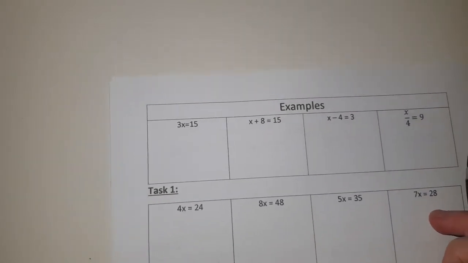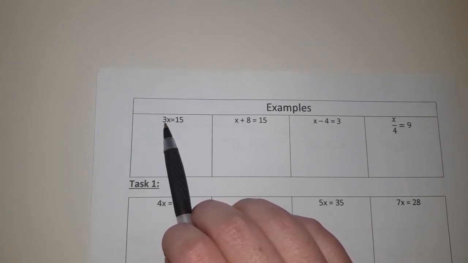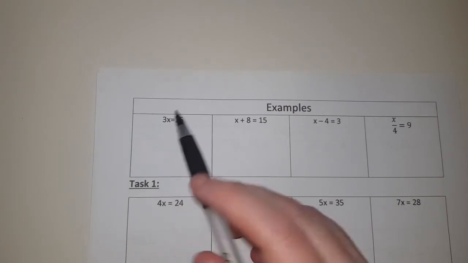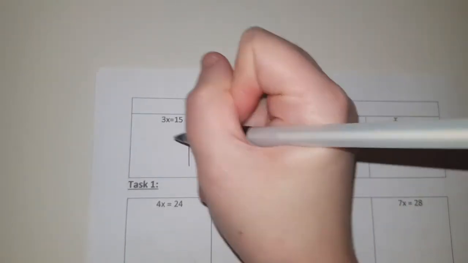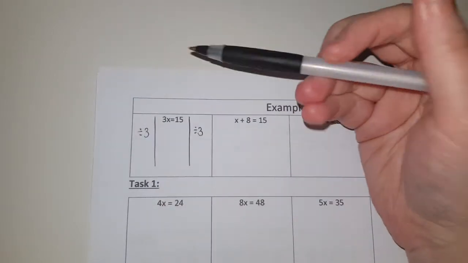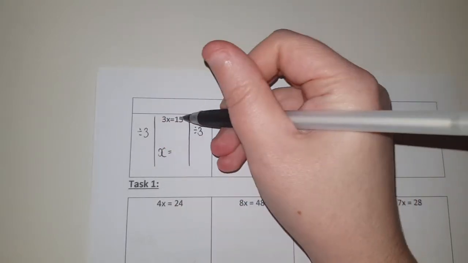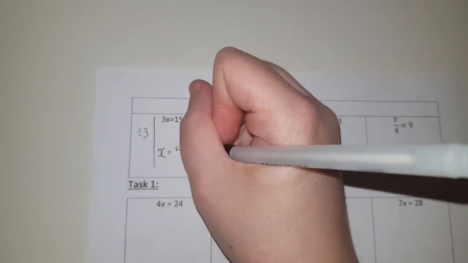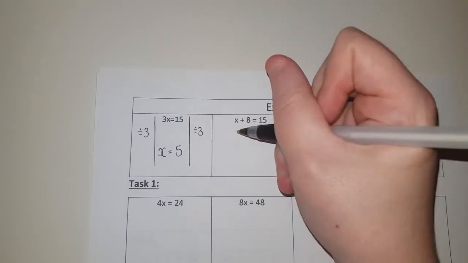So remember we said if you've got a number and a letter together in algebra, that means that they are multiplied together. So that's 3 multiplied by x. So the opposite of multiplying by something is to divide. So remember you are always doing the same to both sides. So 3x divided by 3 just gets me back to x. And 15 divided by 3 gets me 5. Remember, you can think of it as how many 3's go into 15.